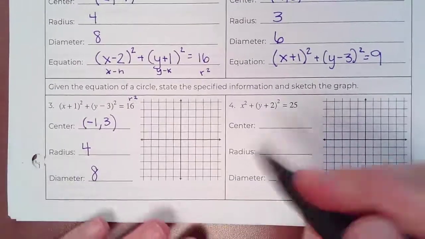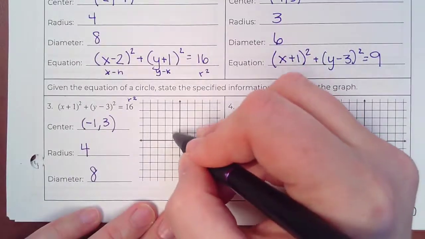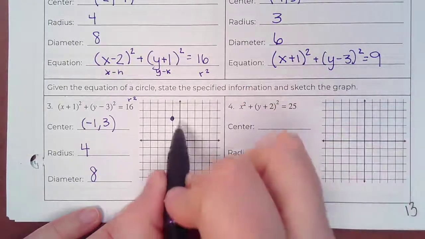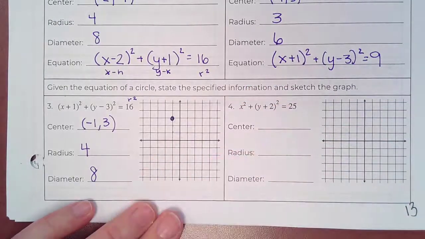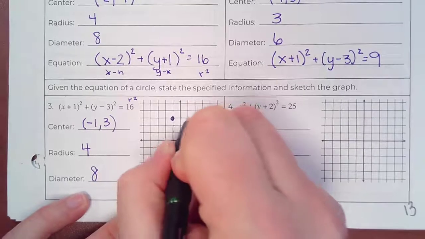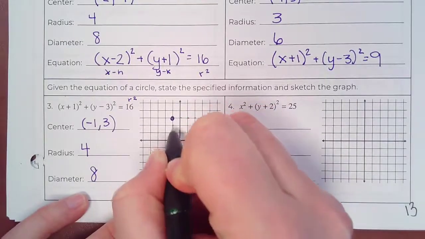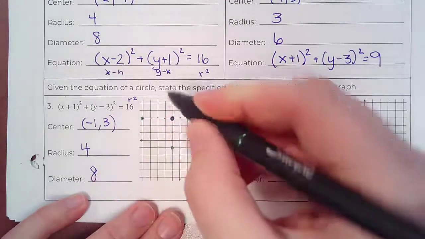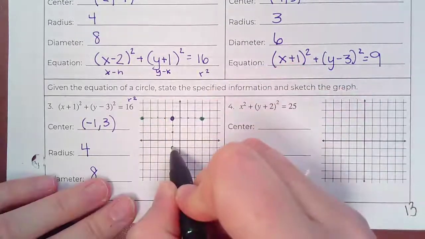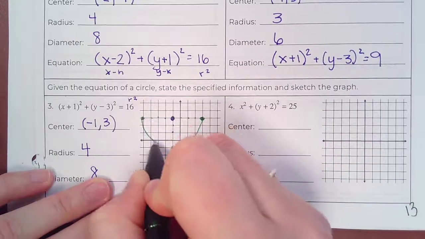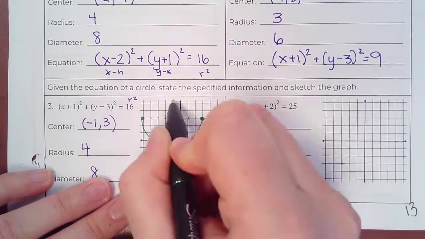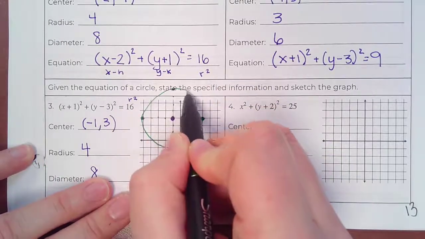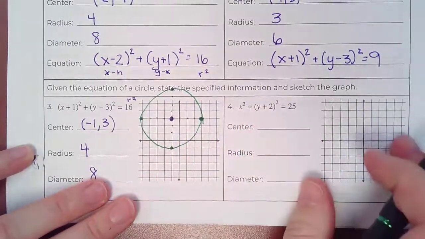If I'm graphing that, so left 1, up 3, radius is 4, so I'm going to go 4 in each direction. So 1, 2, 3, 4, 1, 2, 3, 4, 1, 2, 3, 4. I'm going to go off the graph up here, that's okay though. So I'm going to round these out. 1, 2, 3, 4, I'm just eyeballing that. There we go.